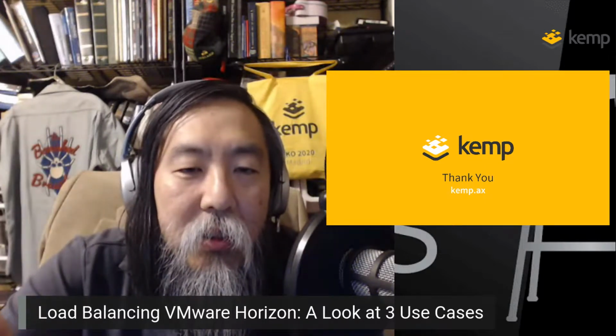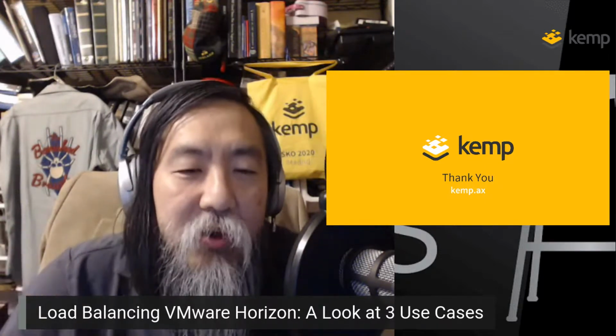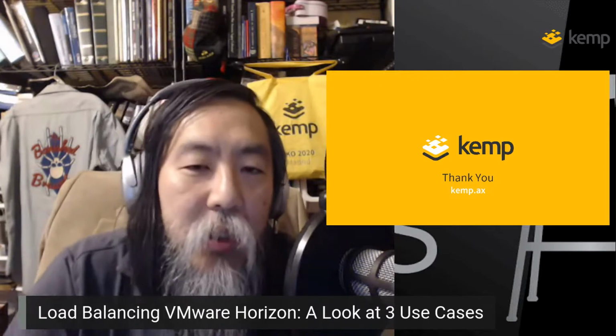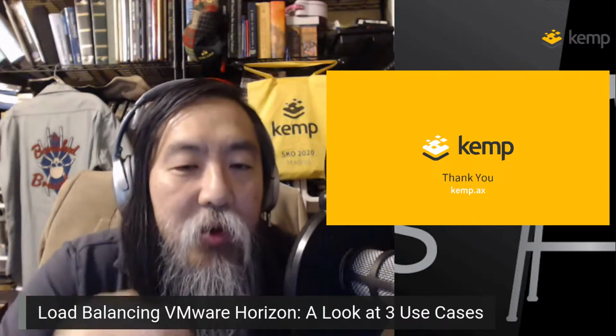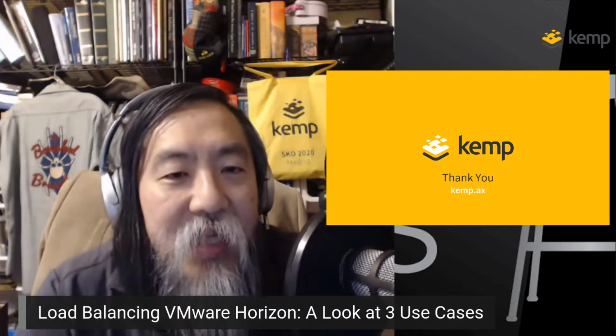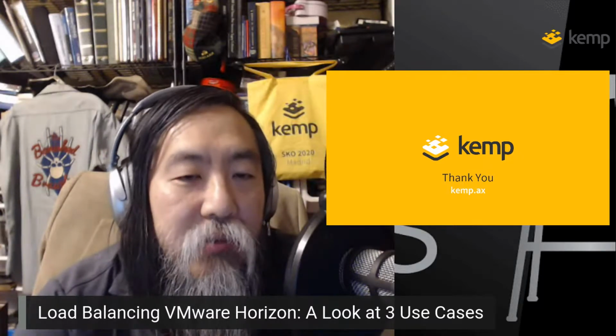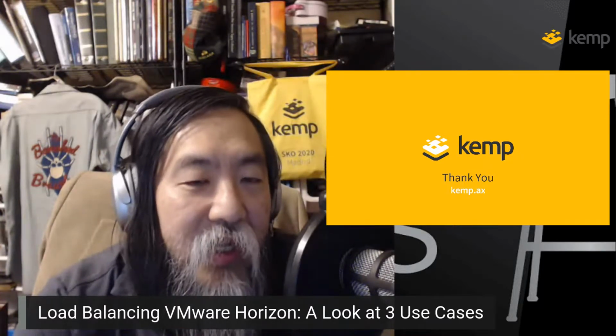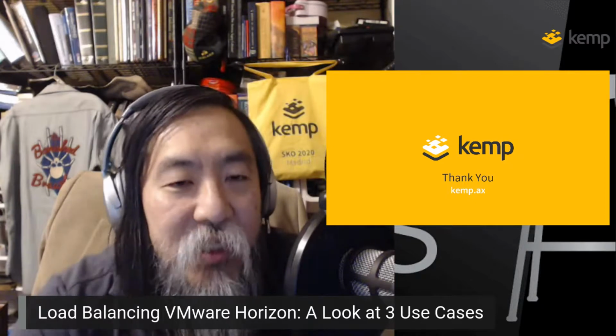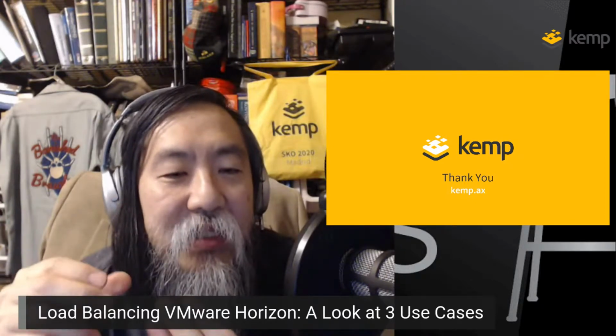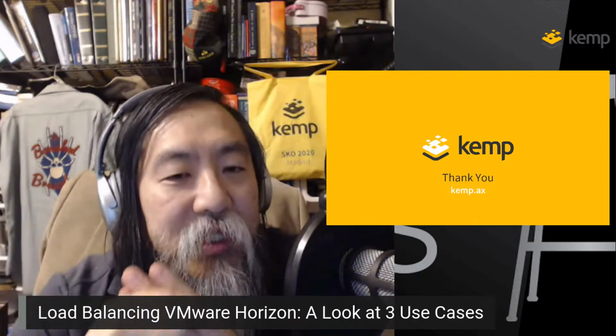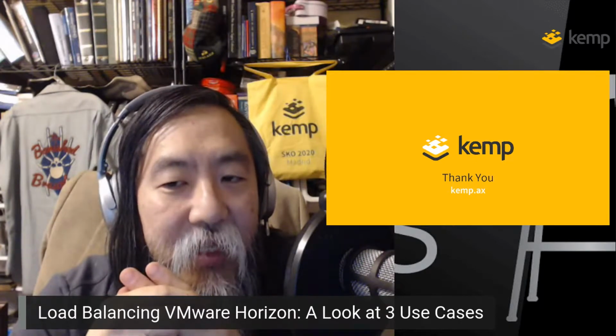All of these things on the load balancer side that I configured, we have templates that configure for you on the back end. You can download the Kemp VMware Horizon template, and it has the configurations for all three of these use cases: client IP affinity, multi-port affinity, and multi-VIP, multiple virtual IP affinity.